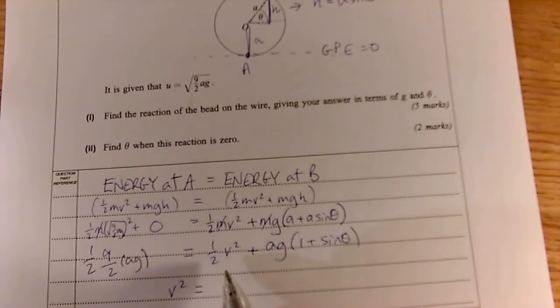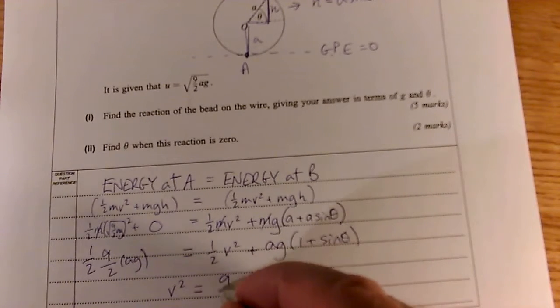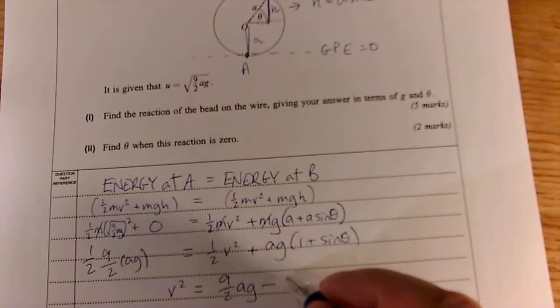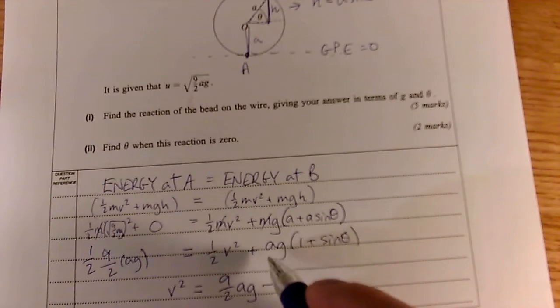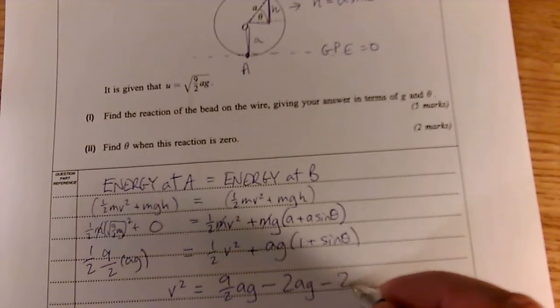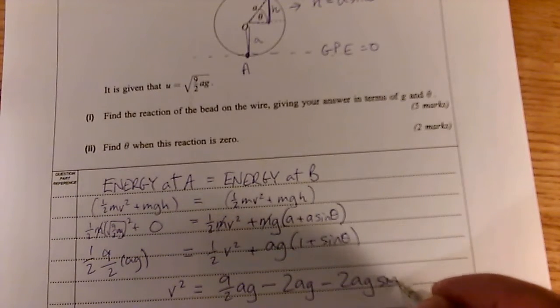So I'm going to multiply by this 2 to make v squared the subject. I'm going to take this term away from both sides, and I'm going to multiply by 2. So this is now just 9 over 2 ag, and I'm taking this away. Now what's this? This is an ag. I'm multiplying by 2, so this is minus 2 ag and minus 2 ag sine theta.